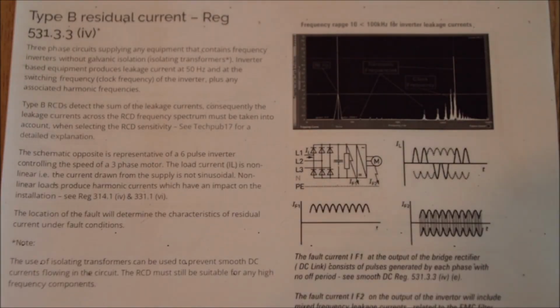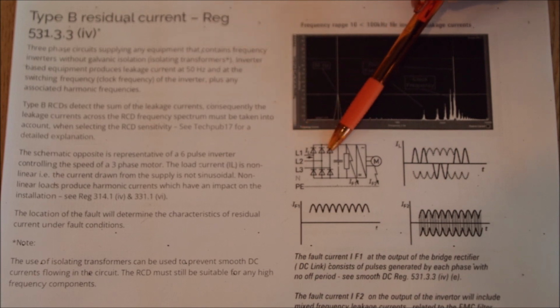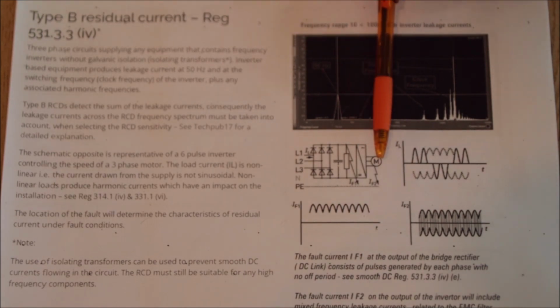Type B RCD is similar to the type F, just that instead of only single phase we can now cover three-phase circuits with this one. So if you have a three-phase rectifier and then again DC inverter and variable speed drives, for example, and then additionally to this it can recognize DC leakage current, and for that one we will have to especially look when we are talking about inverters.